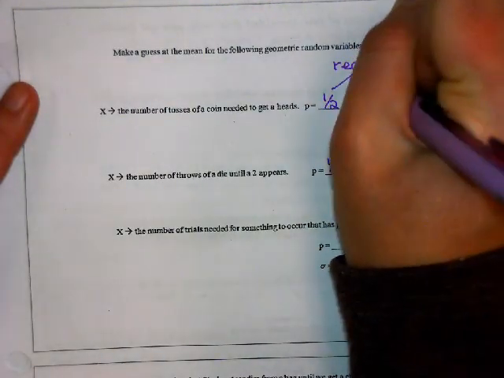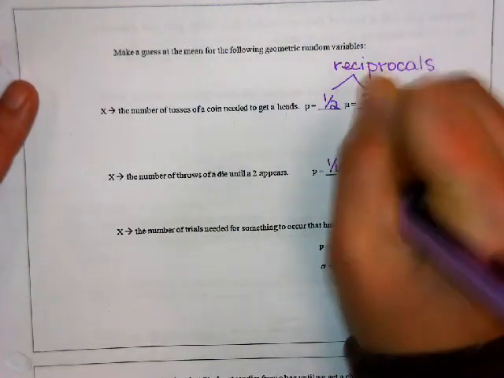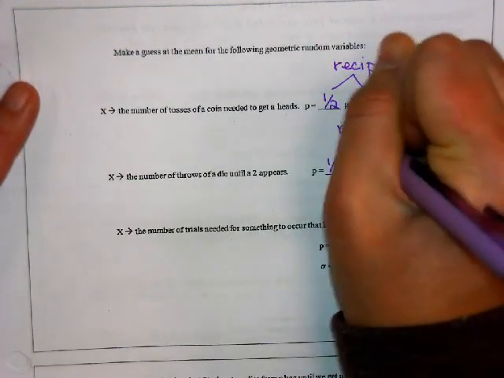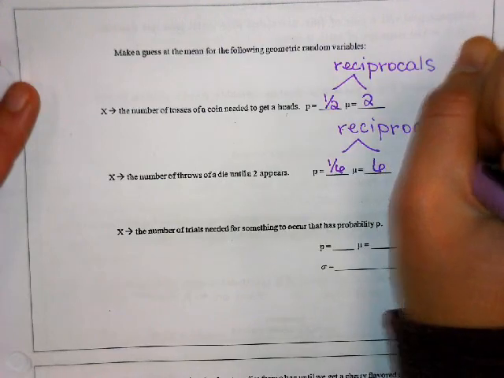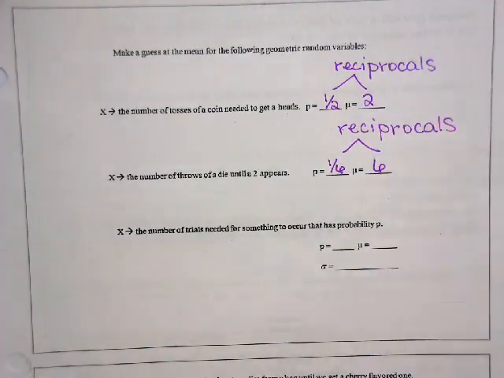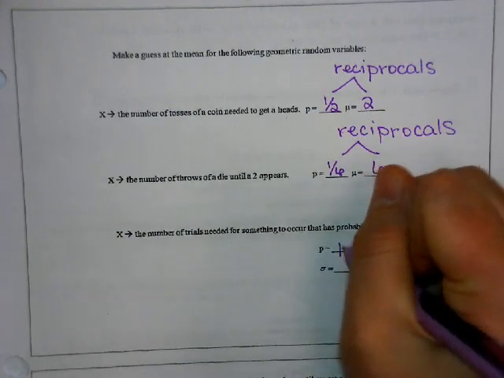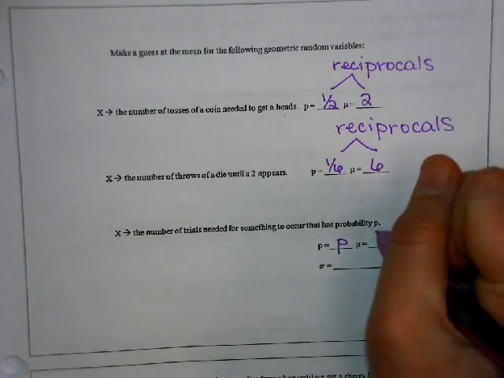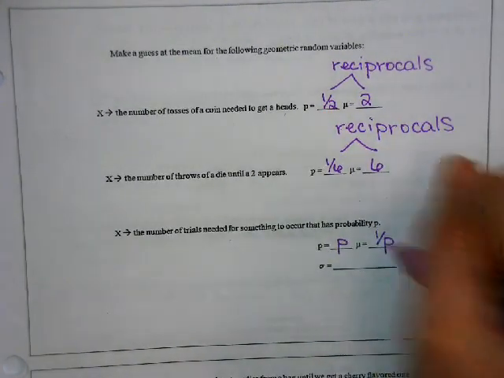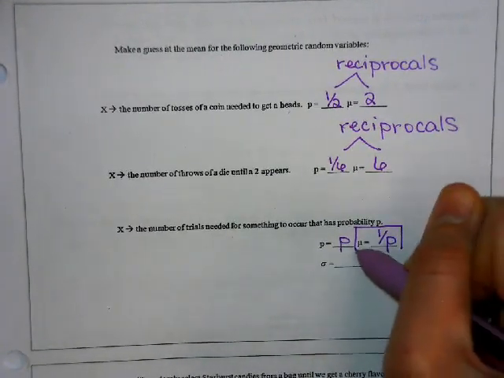In general, if our probability of success is P, the reciprocal of P would be 1 divided by P, which is our formula for finding the mean when we're working with geometric variables.